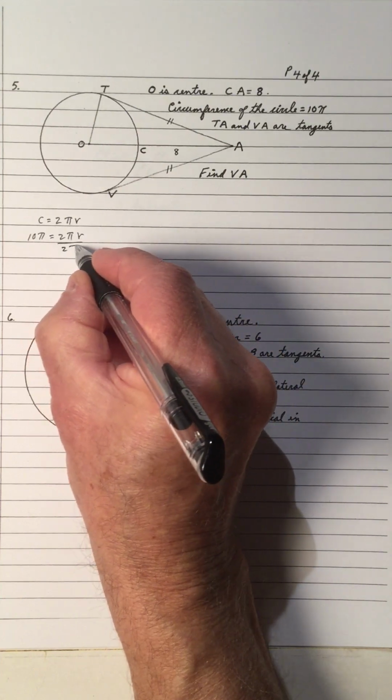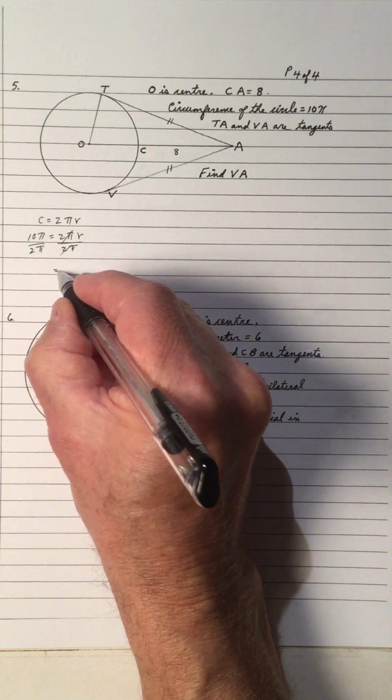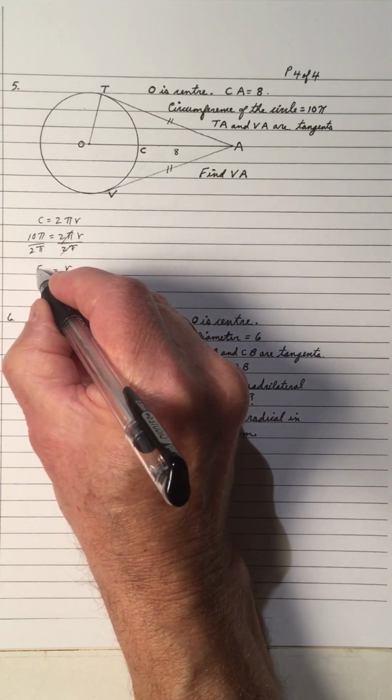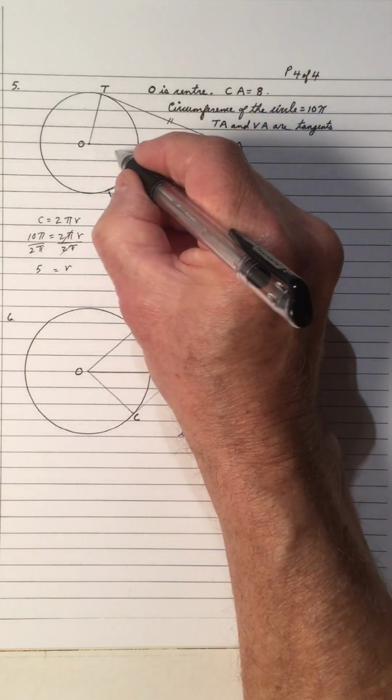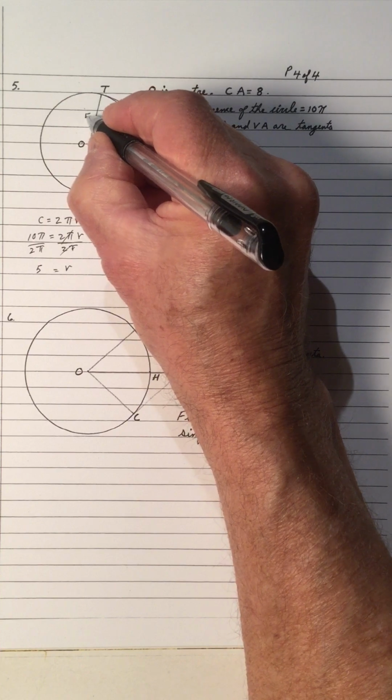So if I divide by 2 pi on each side, r becomes 5. So the radius is 5. So that means that's 5 right there. OC is 5. OT is 5.